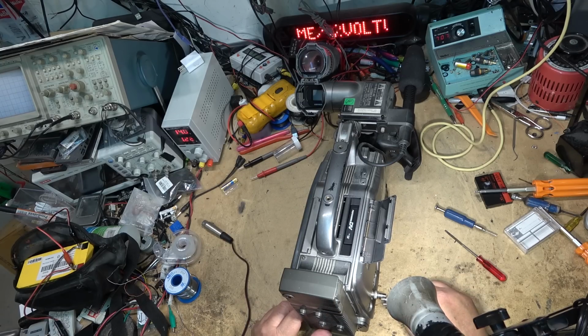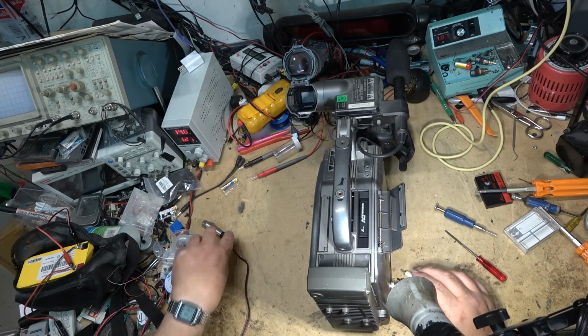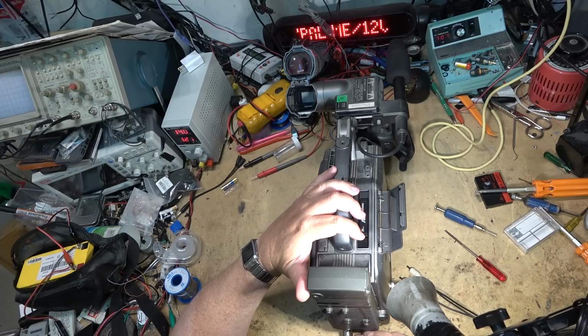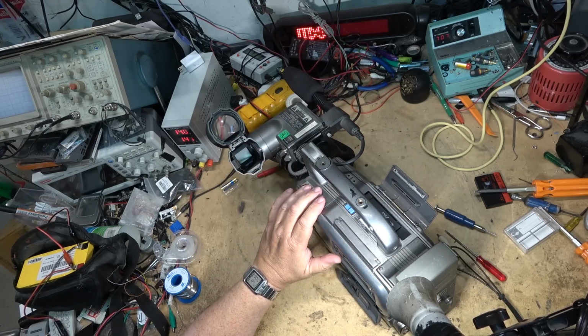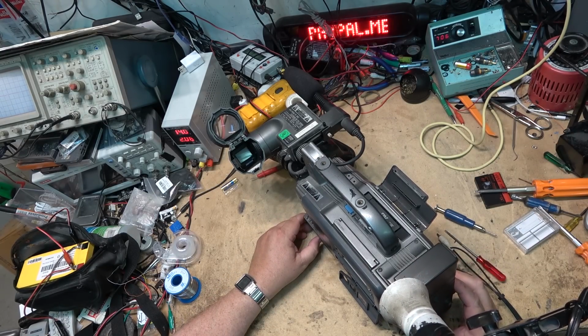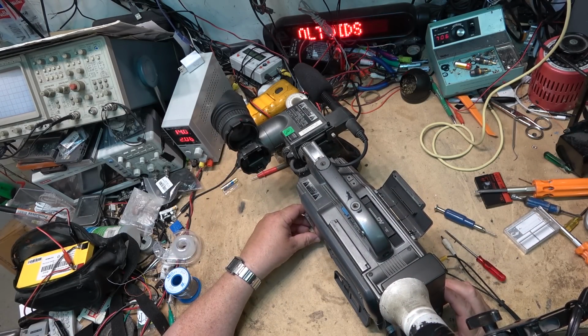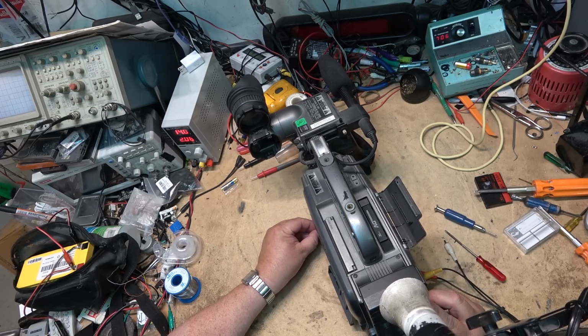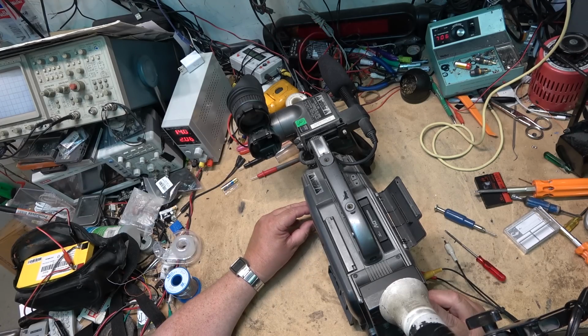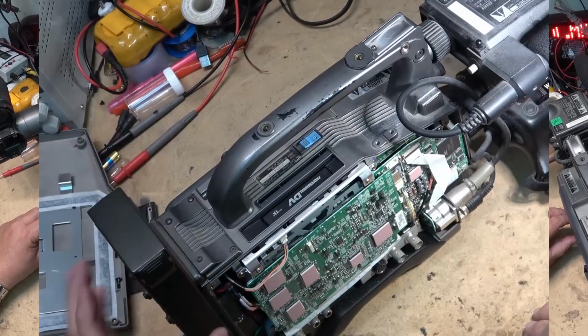Power up the camera, hook it up to the monitor, see if anything happens when I turn it on. Will I get a picture? Apparently not. Something mustn't be plugged in right. I wonder what the hell it is.